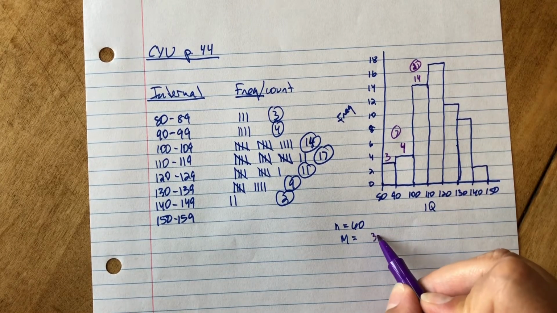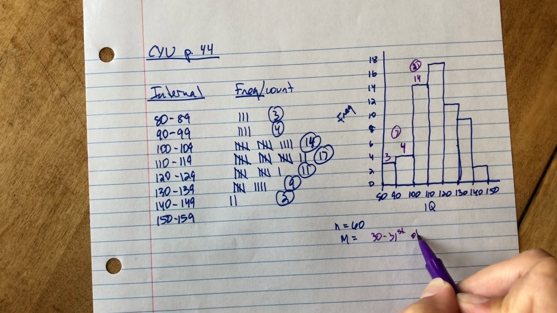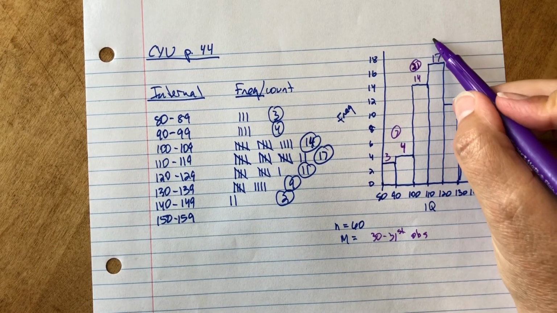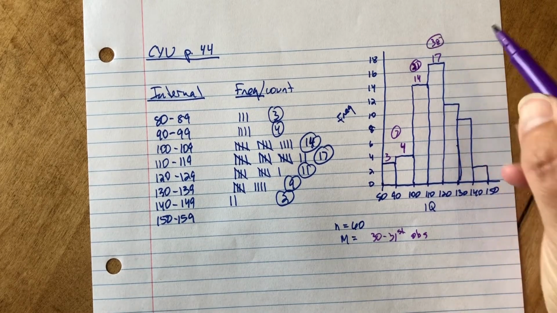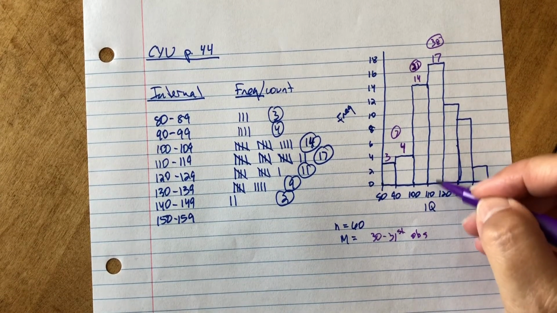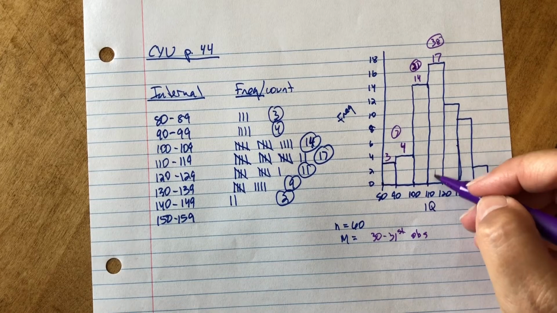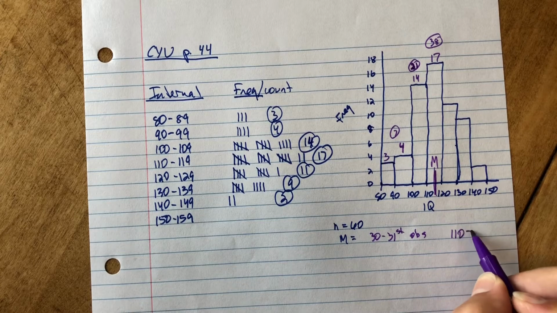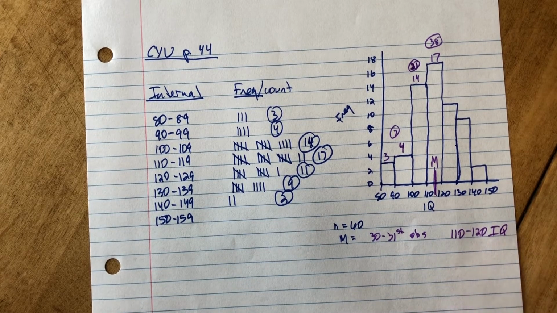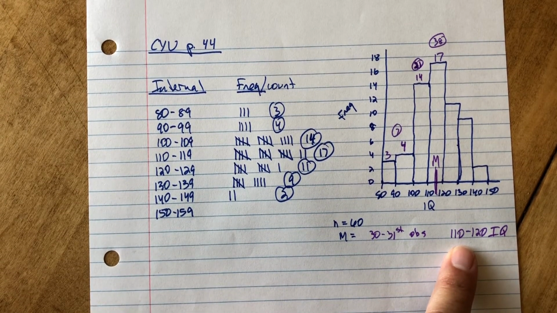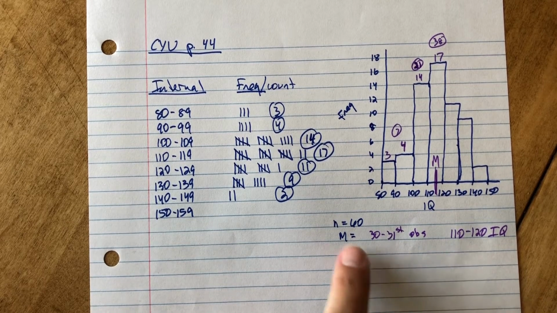So I'm looking for the 30th and 31st observation. So this bar was 17, so 21 and 17, that's going to give me the 38th. So these 3 bars encompass 38 observations, so that 30th and 31st observation are somewhere in this bar, okay? So my median is somewhere around here. So I would say my median is between 110 and 120 IQ, okay? That's my center, or my typical IQ score is going to be between 110 and 120, okay? And again, just based off of the total, I try to find the middle observation, okay?